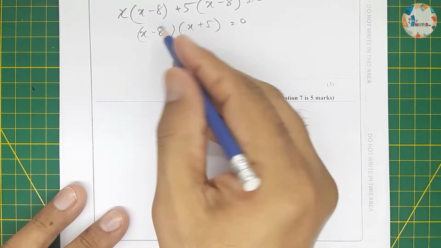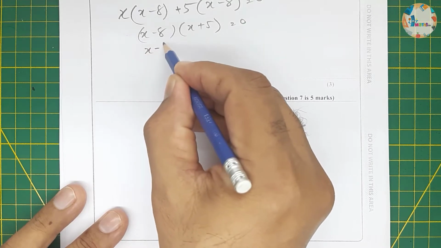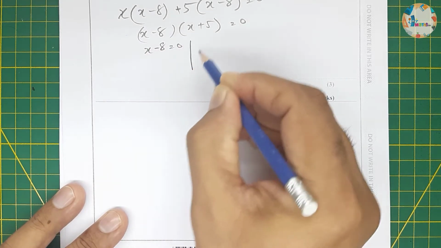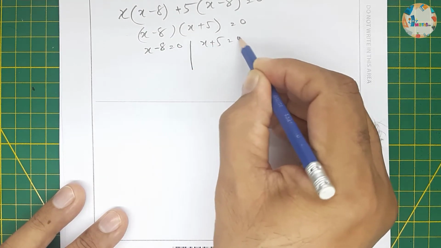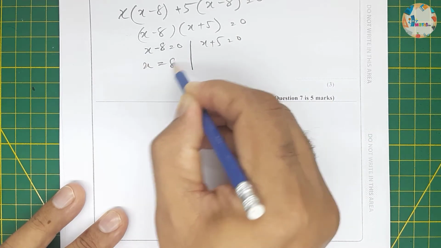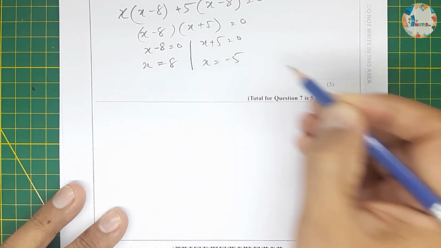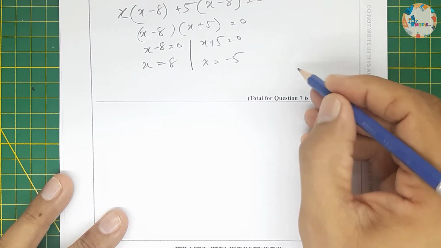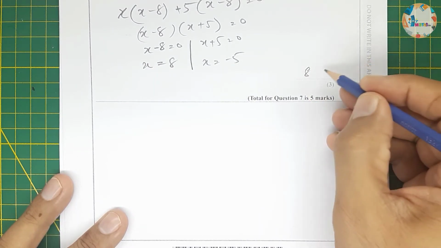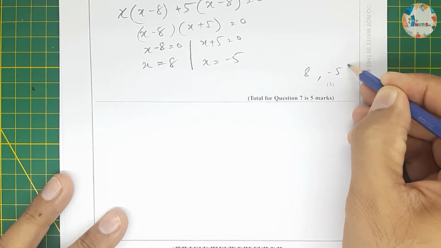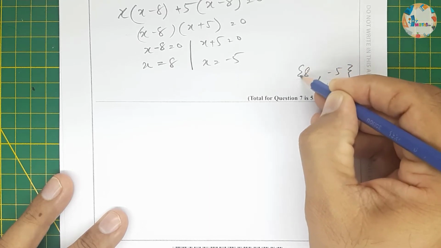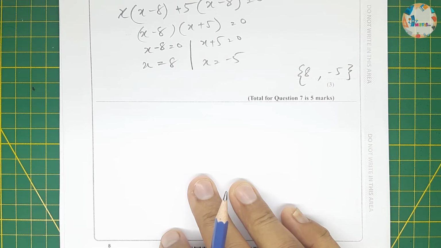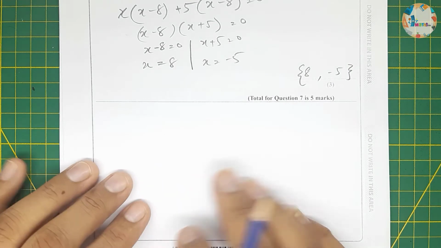Next step, we can write x minus 8 is equal to 0 or x plus 5 is equal to 0. So this implies x is equal to 8 and x is equal to minus 5. So this is 8 and minus 5. We can write the answer in brackets also.